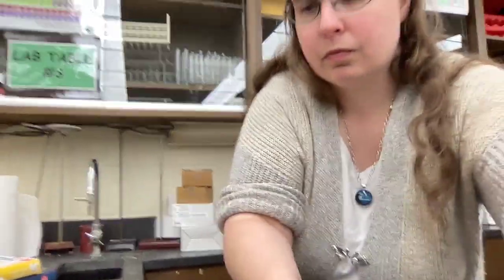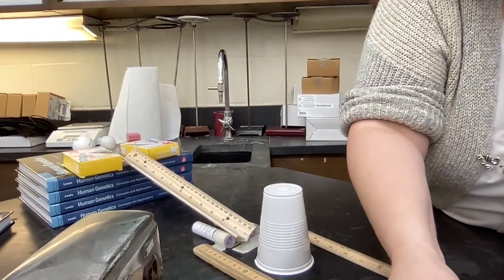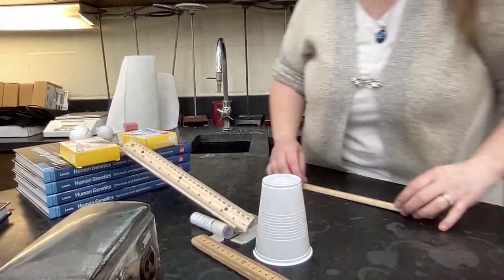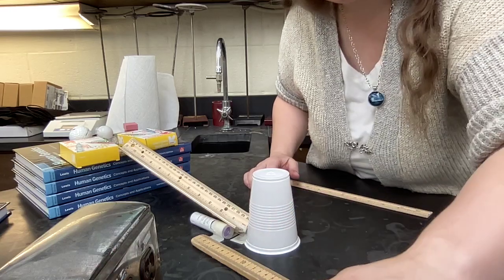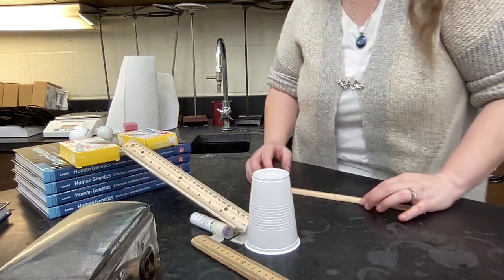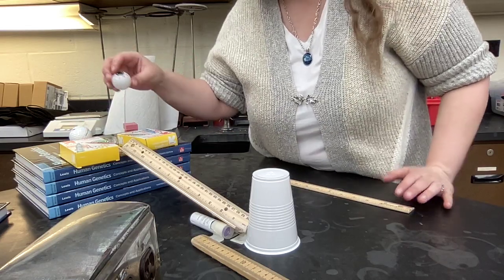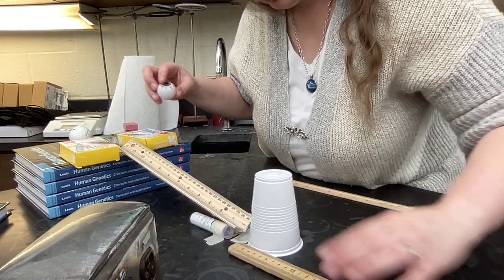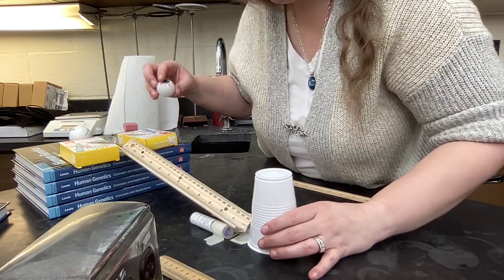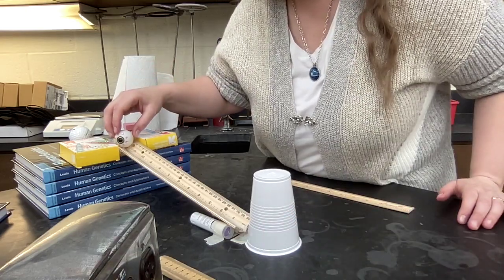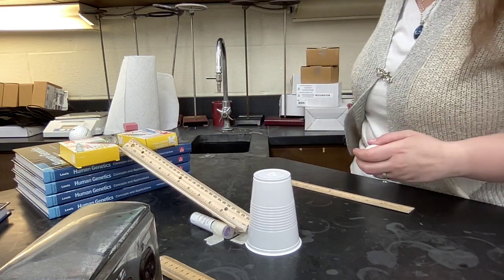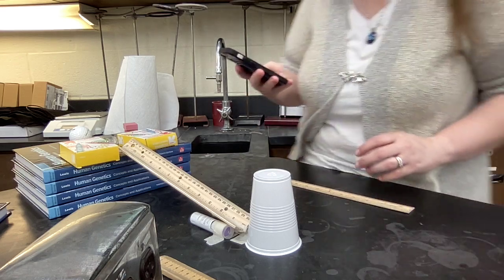All right, now let's go ahead and get started, shall we? Just angle this down so you can see. I'm going to put the cup in the starting position. We'll start with the ping pong ball. Let me get my phone out so I can do the time.